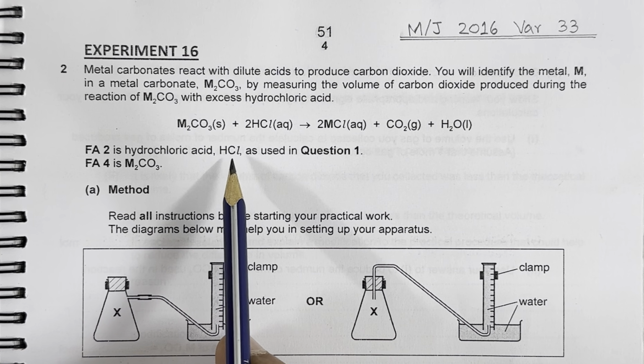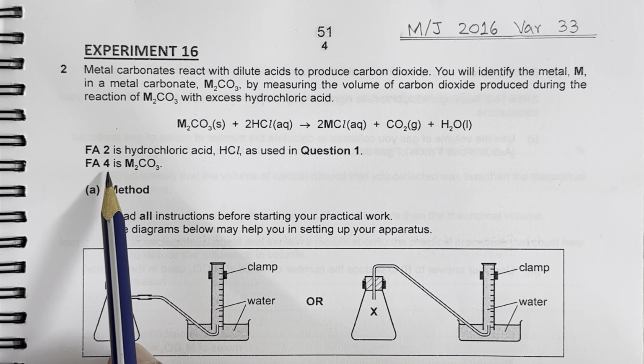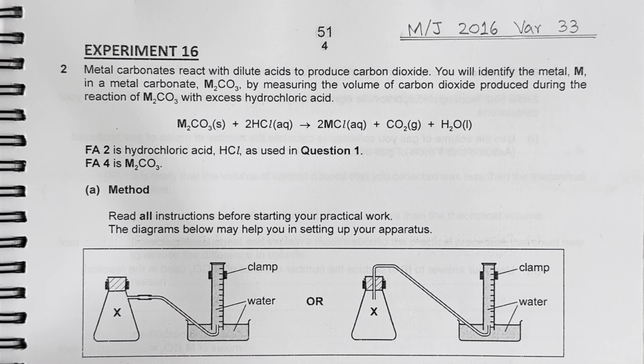Fa2 is hydrochloric acid, HCl, and Fa4 is metal carbonate.